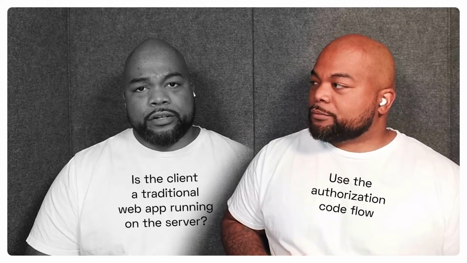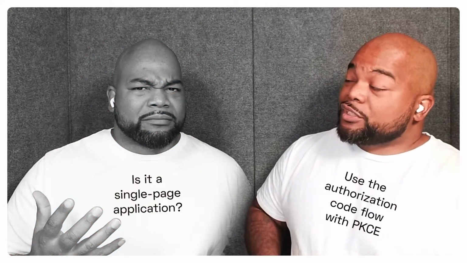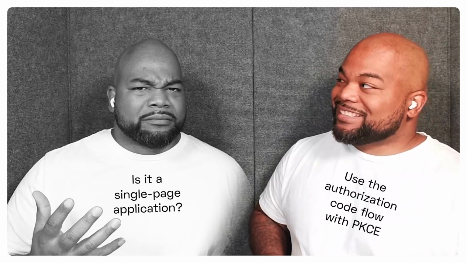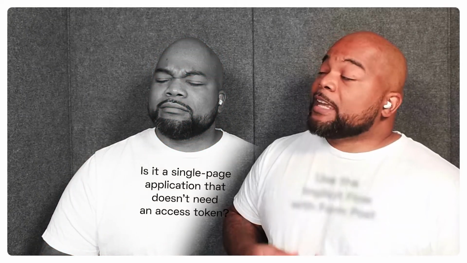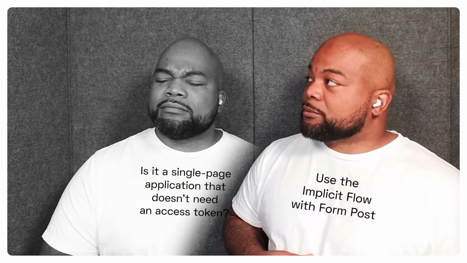Is a client a traditional web app running on the server? Use the authorization code flow. Is it a single page application? Use the authorization code flow with proof key for code exchange. Is it a single page application that doesn't need an access token? Use the implicit flow with form post.